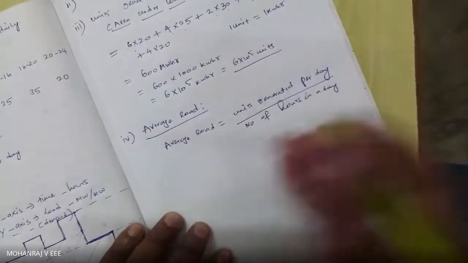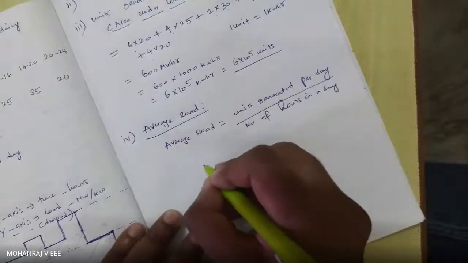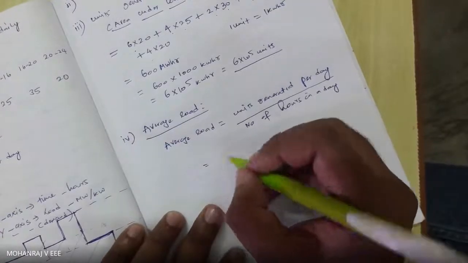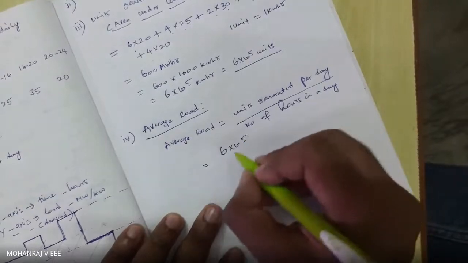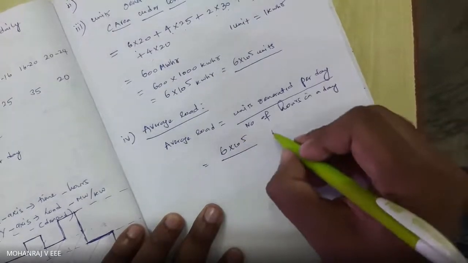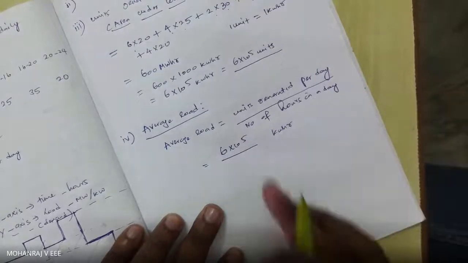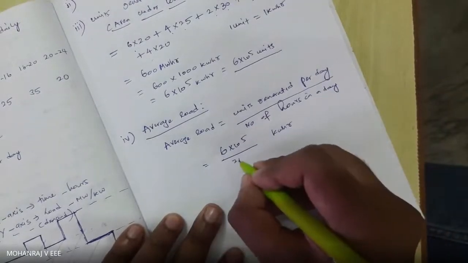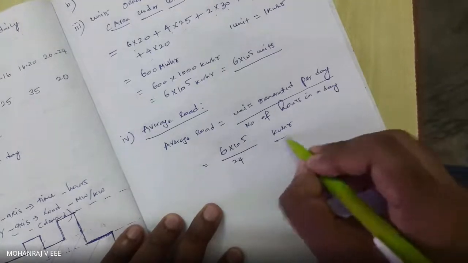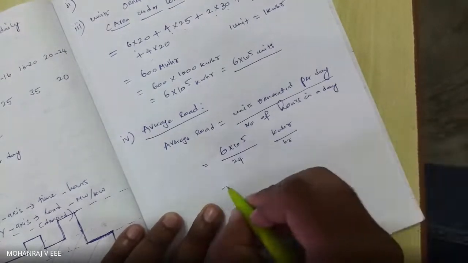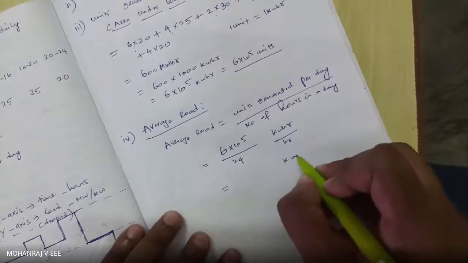So units generated is 6 lakhs divided by 24, because the number of hours in a day is 24. The unit will be in kilowatt.